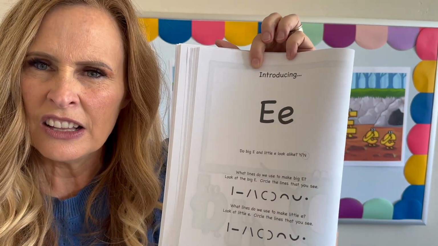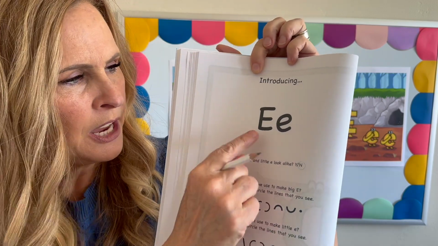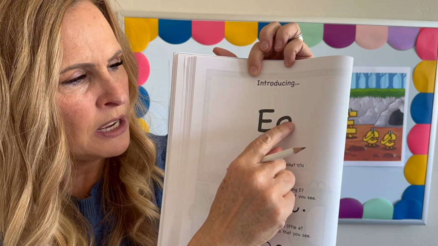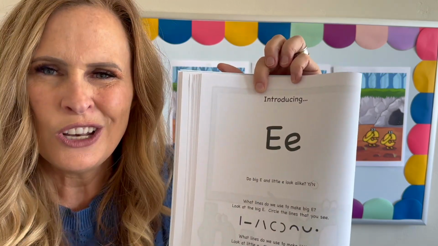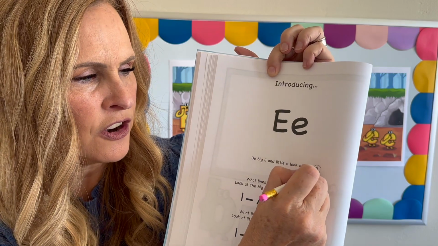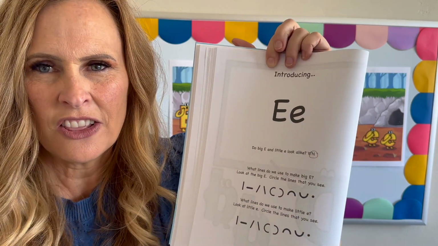Do you think they look alike? Big E has lots of lines in it. Little e only has one line and a curve. So, I don't think they look very much alike. I'm going to circle N for no. I don't think they look alike.